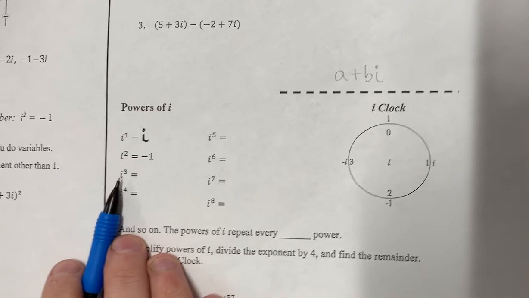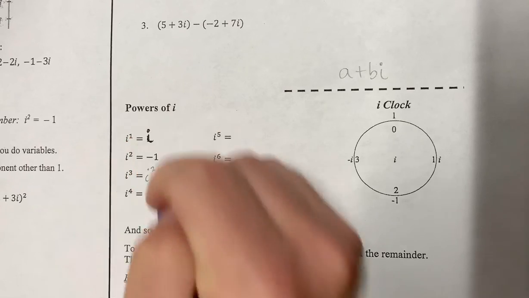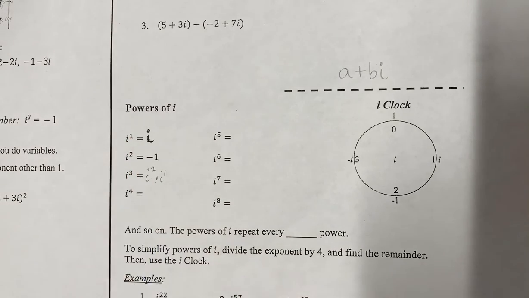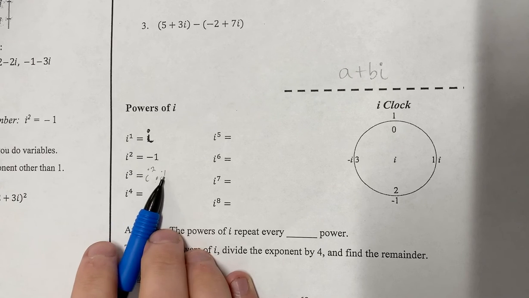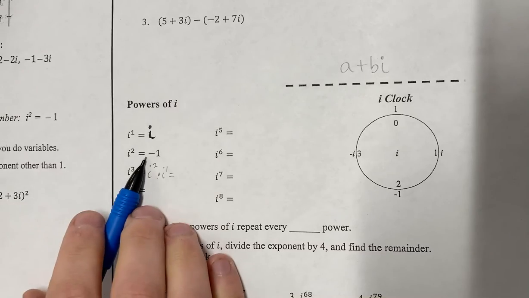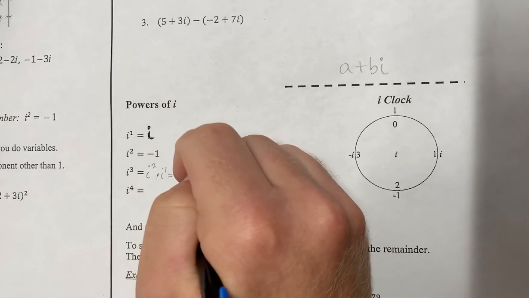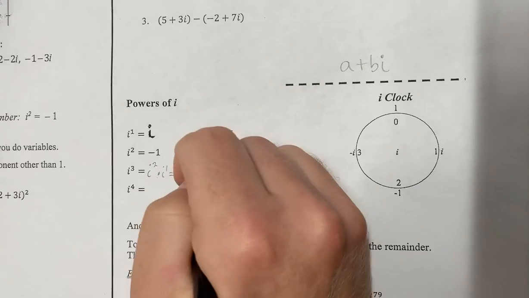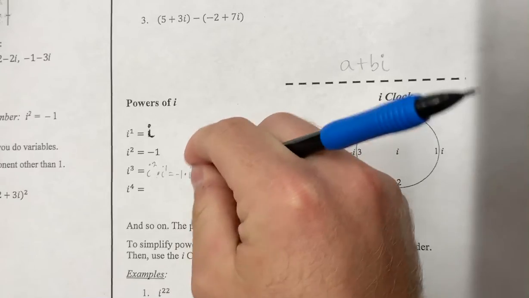i to the third, we can rewrite as i squared times i to the first, because the property of exponents says that if we multiply, we add the exponents, and 2 plus 1 is 3. i squared is -1, using what we already know, and i to the first is i. -1 times i is negative i.